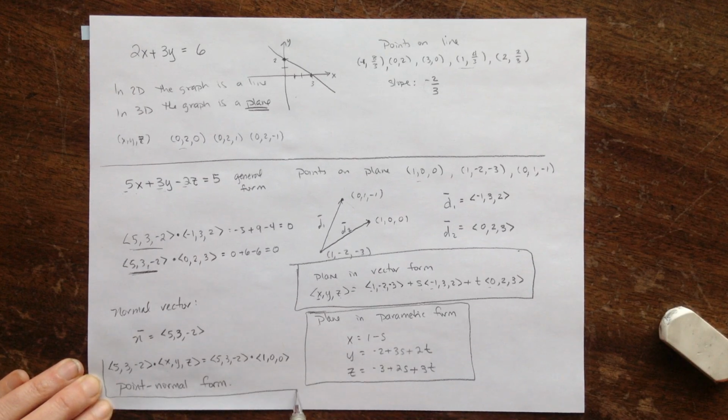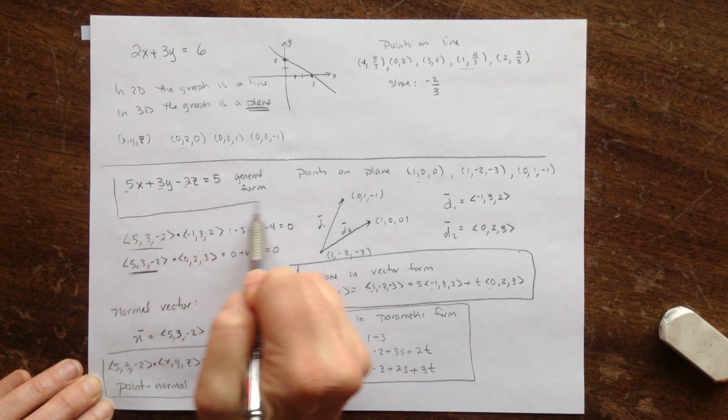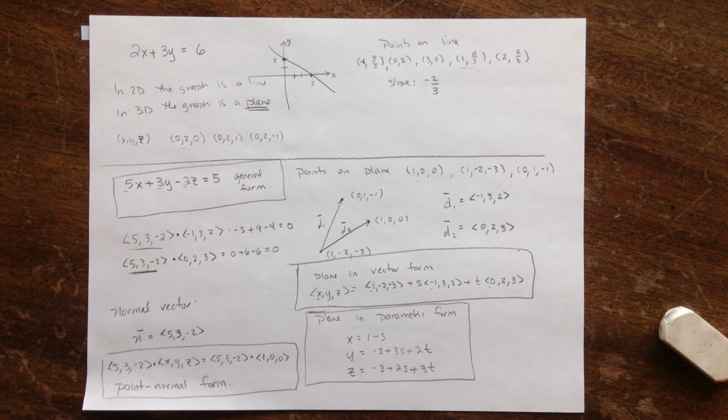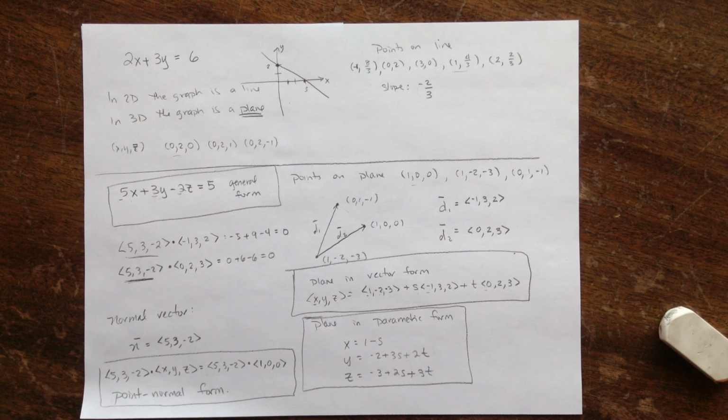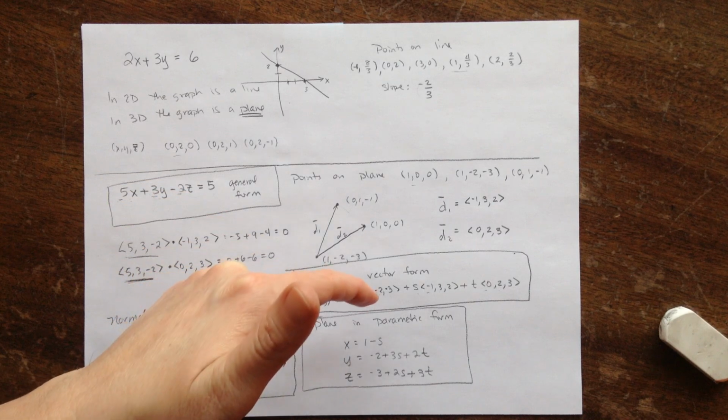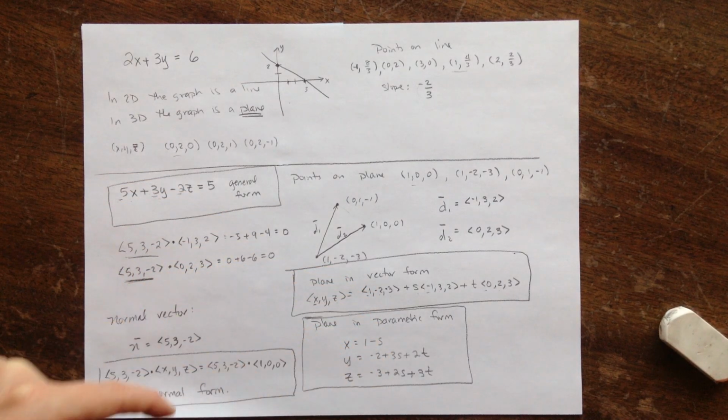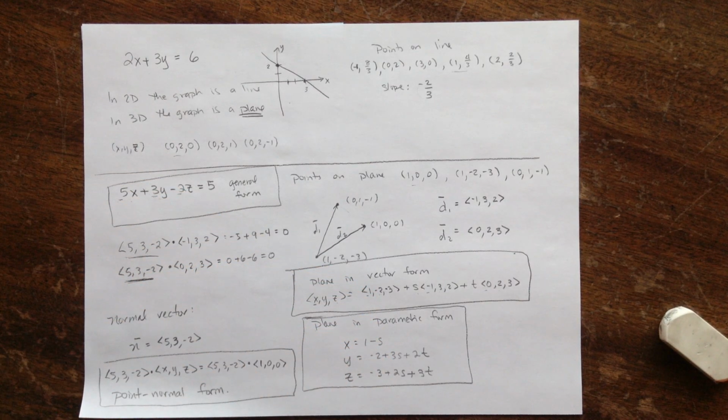And so you have 4 different ways to write equations for planes in 3 dimensions: the general form, the vector form, parametric form, and point normal form. Okay, very good.